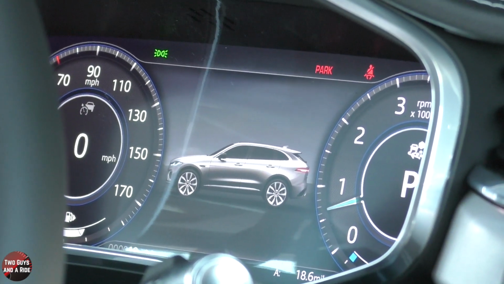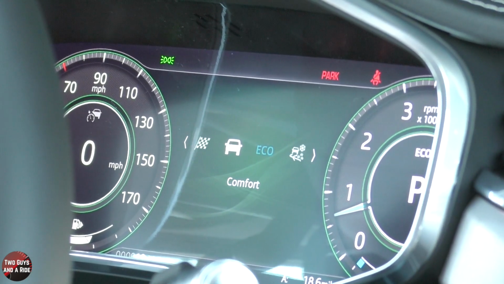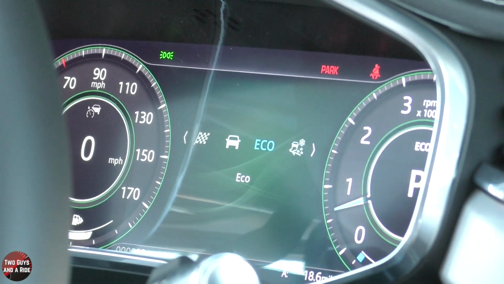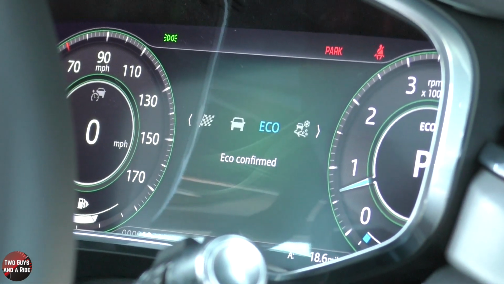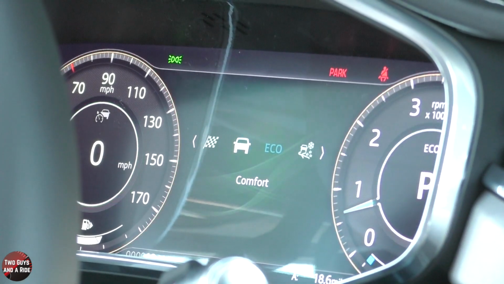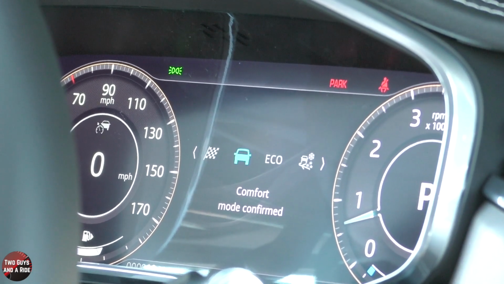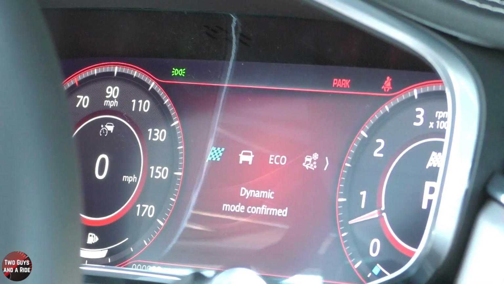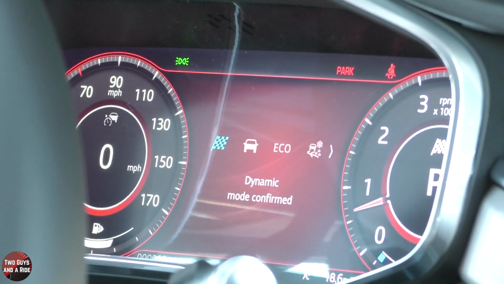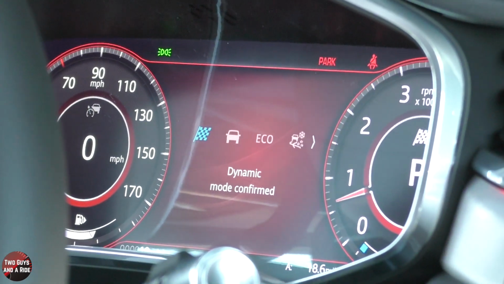Well, then if I go back here and I go to Eco, now it changes the outlines of my dials in the middle of the screen to a green color. If I go to Comfort, it changes it to more of an orange color. And if I go to Dynamic, it turns it to red. So those are your drive modes.